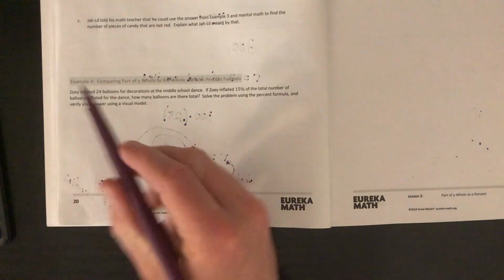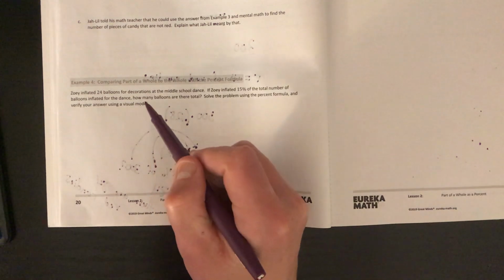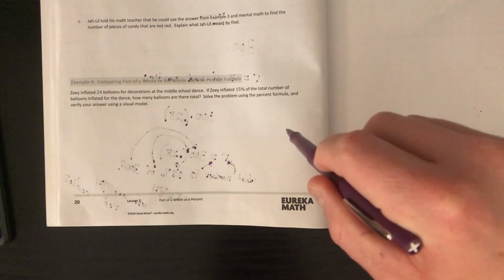All right, example 4. It says, Zoe inflated 24 balloons for decorations at the middle school dance. If Zoe inflated 15% of the total number of balloons inflated for the dance, how many balloons are there total? Solve the problem using the percent formula and verify your answer using a visual model.